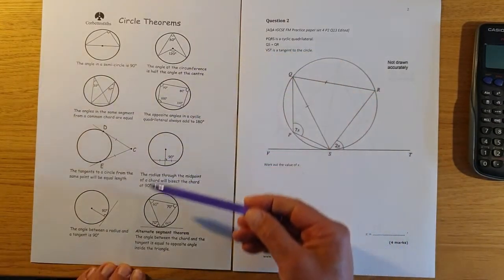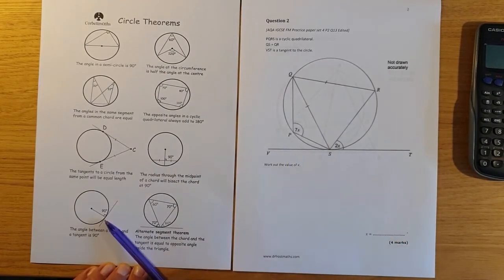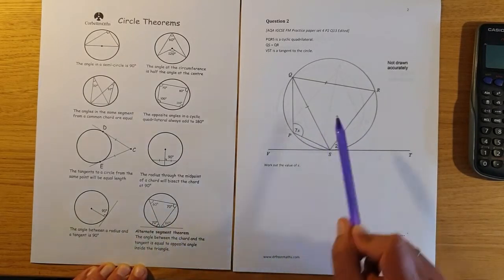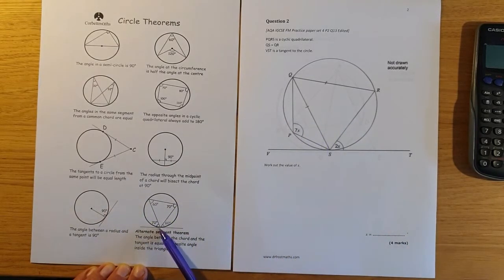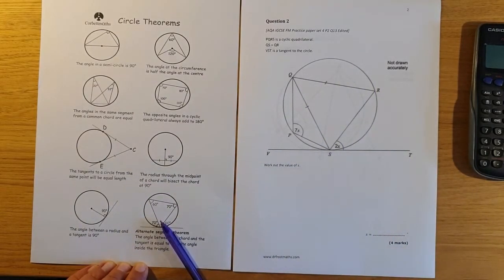Okay, let's look down the circle theorems. Which ones involve tangents? This one involves a tangent. Do I have a radius as well? No, I don't. This one involves a tangent. Alternate segment theorem. Do I have a radius in this one? No, I don't. Do I have a triangle touching the tangent? Oh, look, I do. I'm going to be using alternate segment theorem.